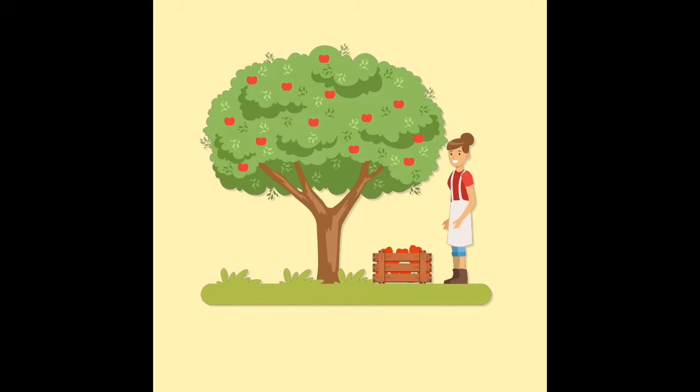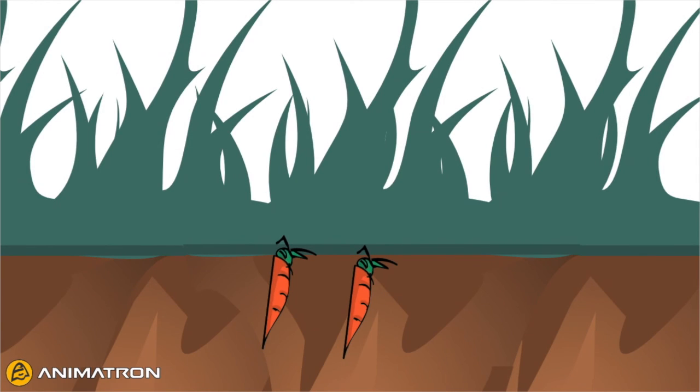And now is the time to harvest. The plant has grown into a fully grown tree with apples. And some grow under the soil, like carrots.